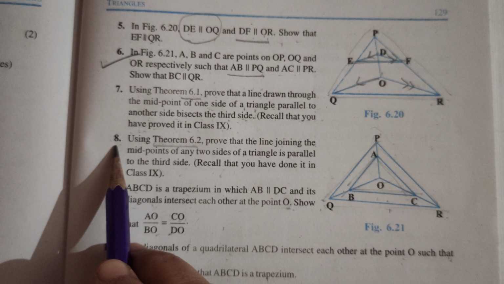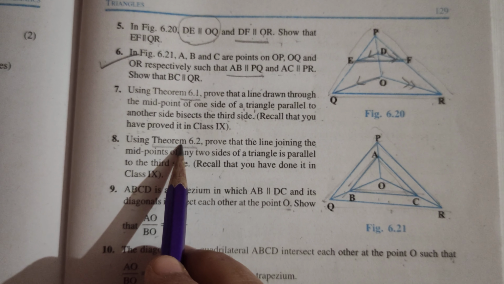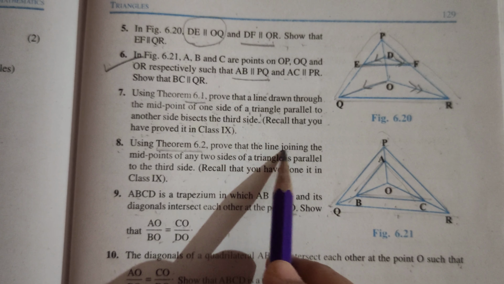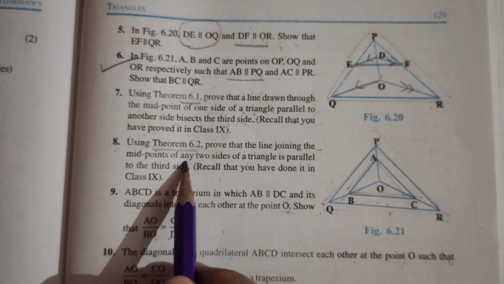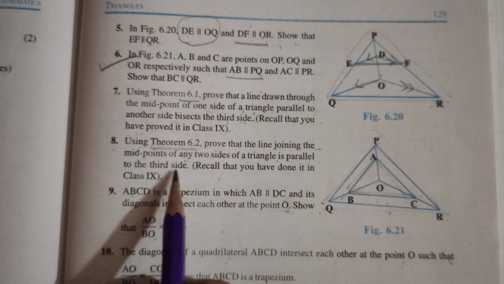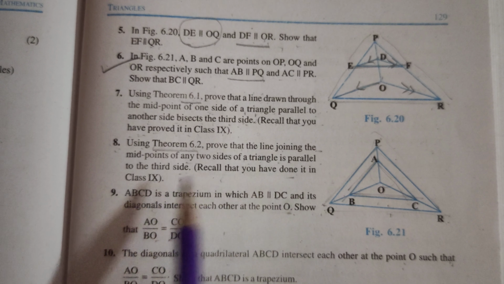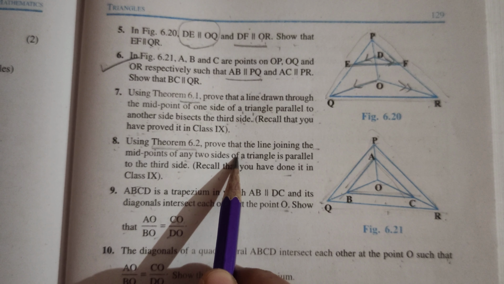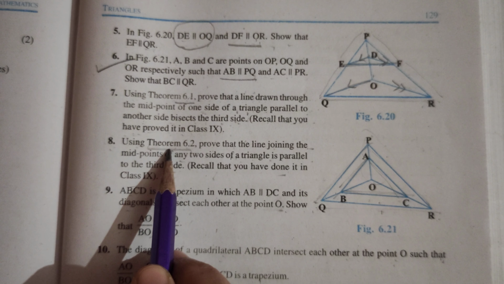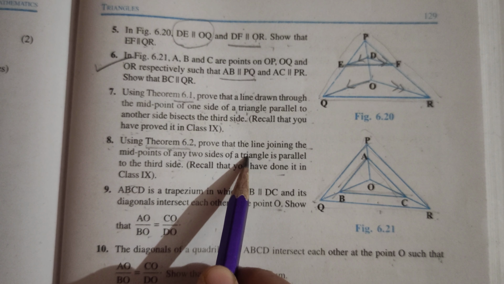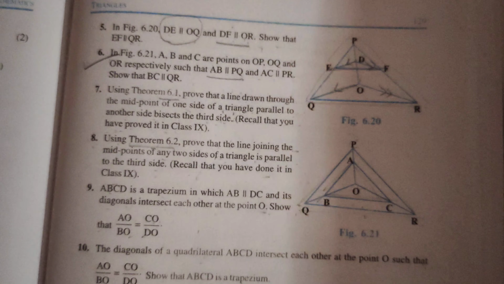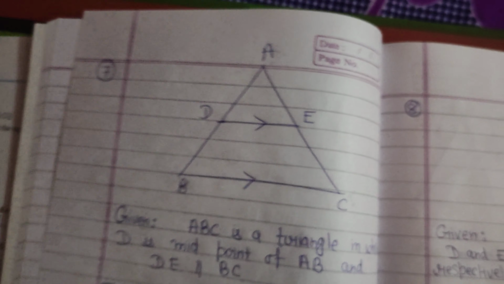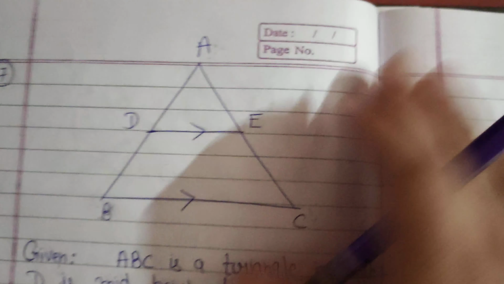See the statement of question number 8. This time using Theorem 6.2, prove that the line joining the midpoint of any two sides of a triangle is parallel to the third side. This is also something we have done in class 9. This is the statement of the midpoint theorem, and with the help of the converse of Thales theorem, we have to prove this. Now we will do the proof of both theorems with the help of Thales theorem and its converse.